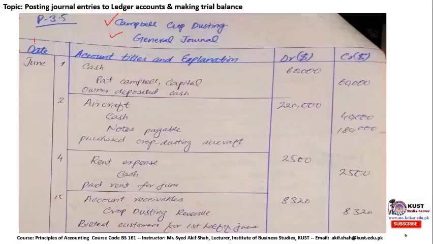The leftmost will be for the date, as the journal is the chronological order or sequence to record the journal entries. So we have to record the first entry of June at top and then follow the subsequent entries in order to maintain the chronological order.